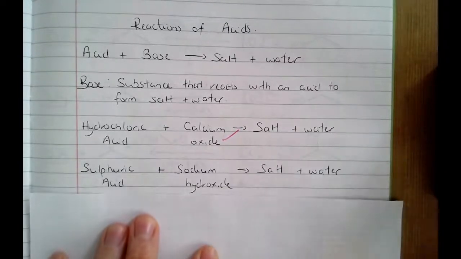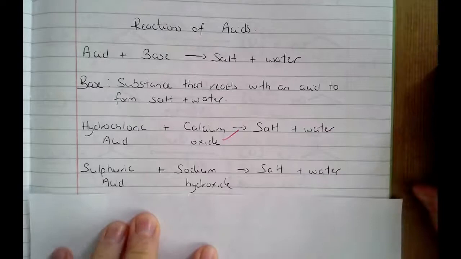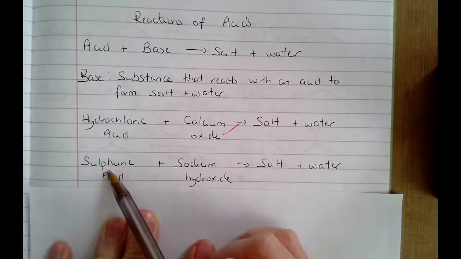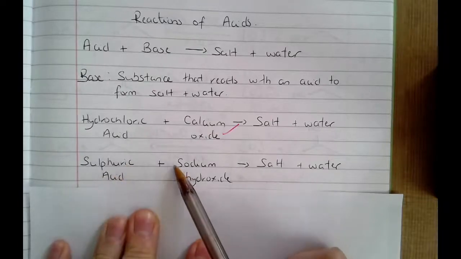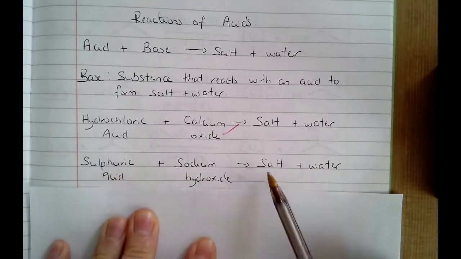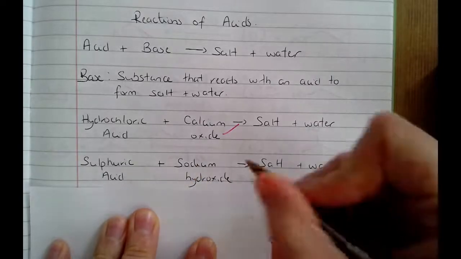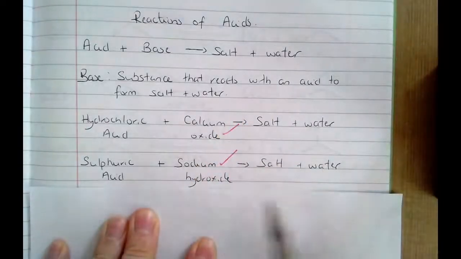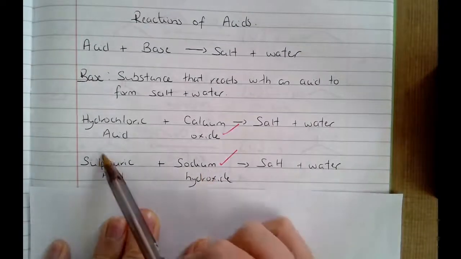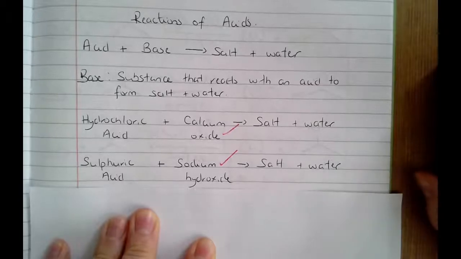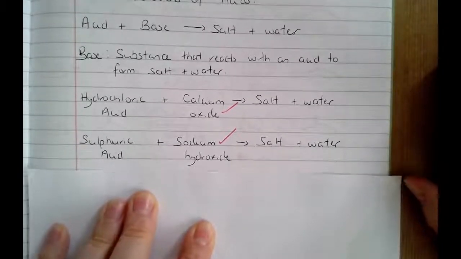If I look at another example, again, I have an acid. It's a different acid this time. I've used sulfuric acid, but again, it's still an acid. And I react this acid with a substance called sodium hydroxide. And when I do, I form salt and water. Is sodium hydroxide a base? The answer again will be yes, because when sodium hydroxide reacts with an acid, it forms salt and water. Therefore, sodium hydroxide is a base.